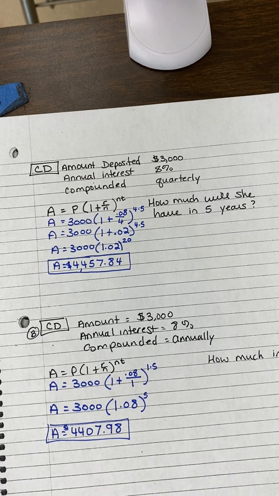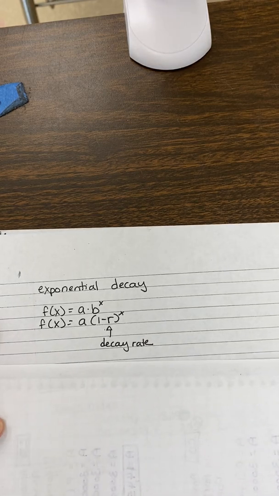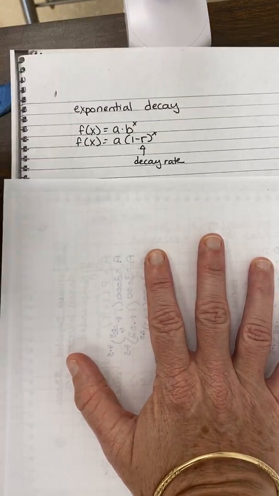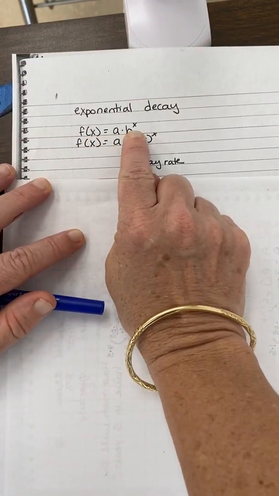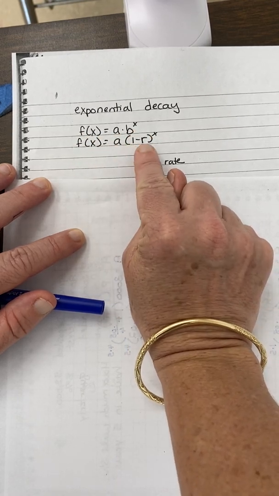Okay. So the next thing I want to show you is what about if it's decaying? So we hope our money is invested and going up, but sometimes we have exponential decay. All right, and that just means it's going down. So once again, if you look here at exponential decay, notice the same basic formula. It's still an exponential formula, but if you look now, it's decreasing.